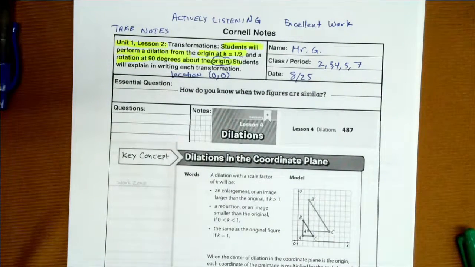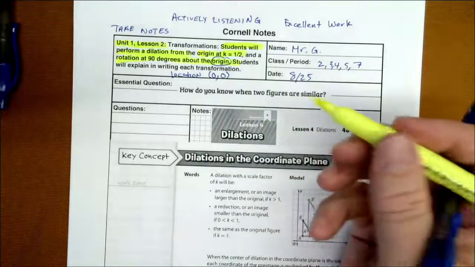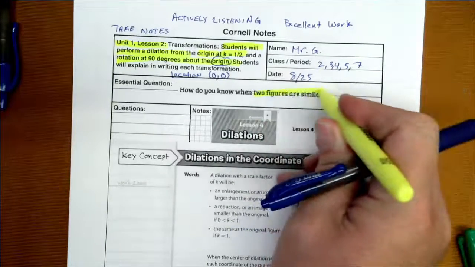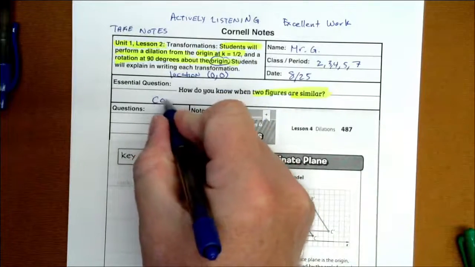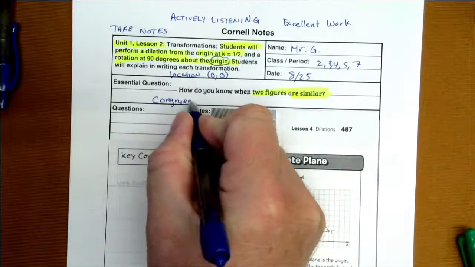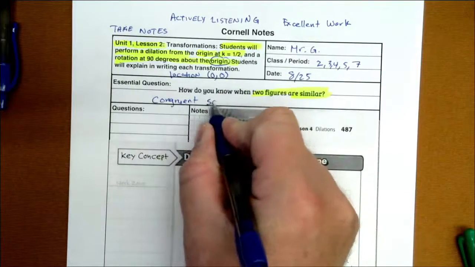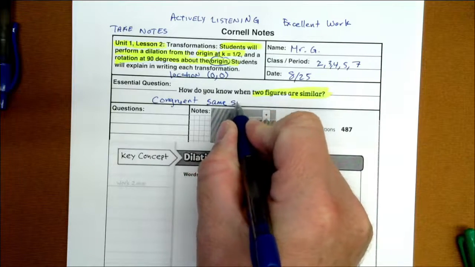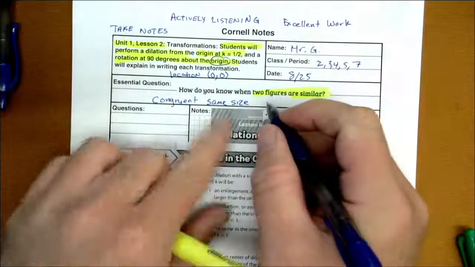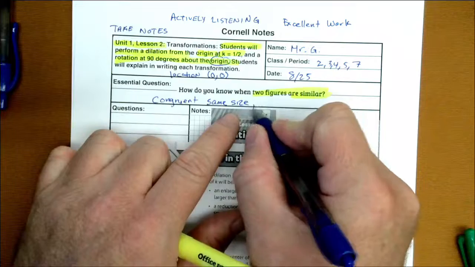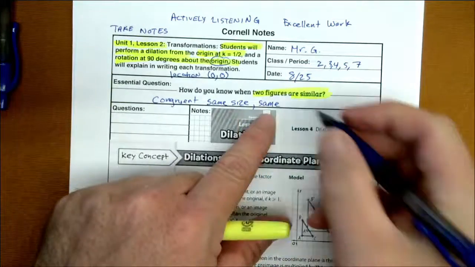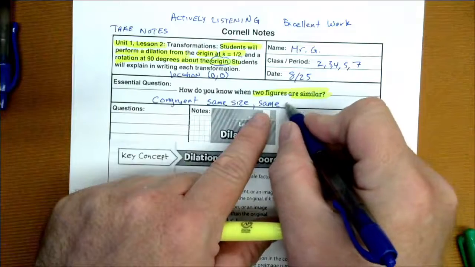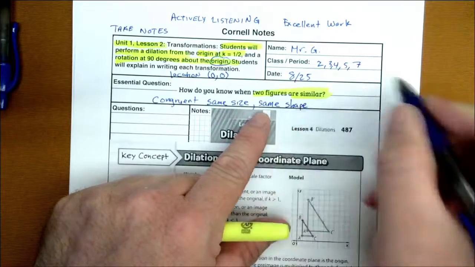We have our essential question: how do you know when two figures are similar? We're going to be exploring that. We talked about congruent before. Remember, congruent means that they are the same size. It means the sides are the same length and the same shape, which means the angles are the same.